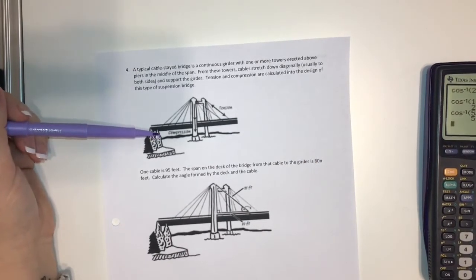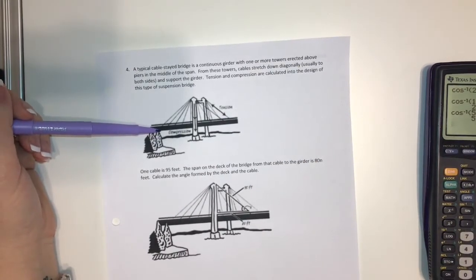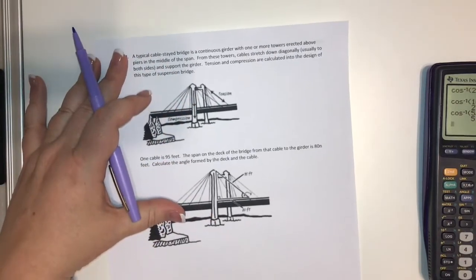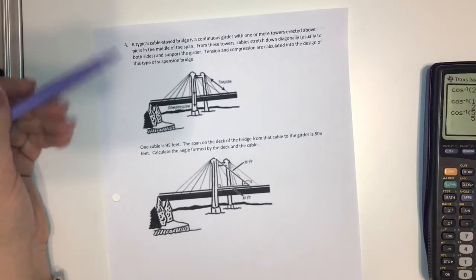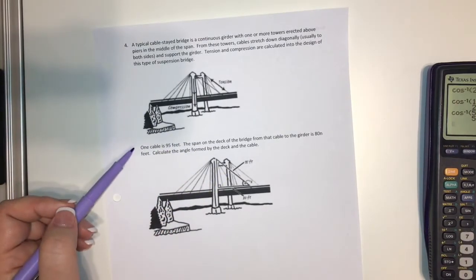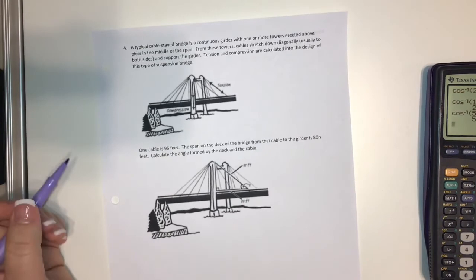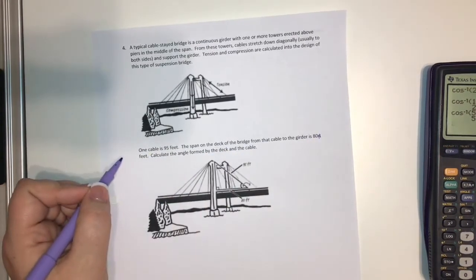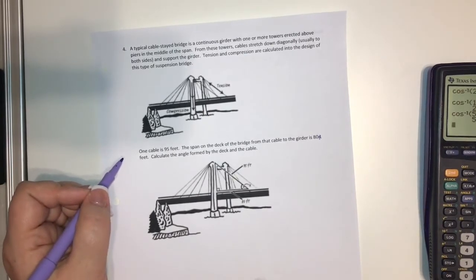So if you've ever seen pictures of the Golden Gate Bridge in San Francisco, that is an example of a suspension bridge. One cable is 95 feet. The span on the deck of the bridge from that cable to the girder is 80. I think this isn't supposed to have it in here, just 80 feet. Calculate the angle formed by the deck and the cable.